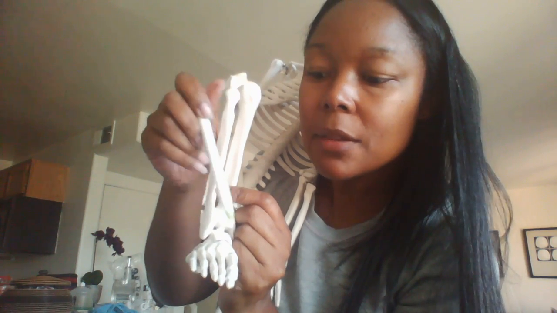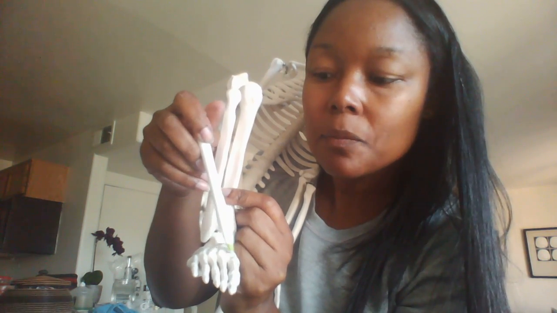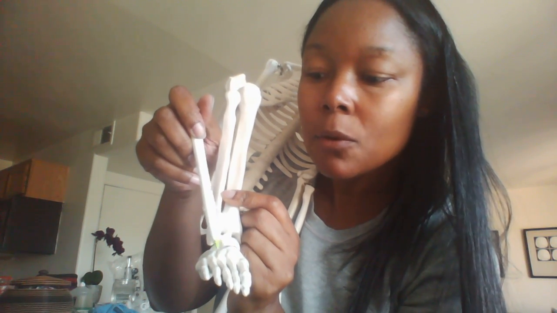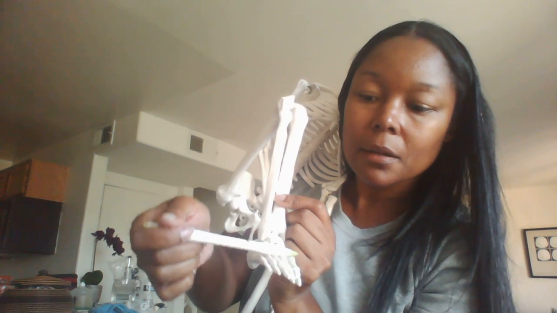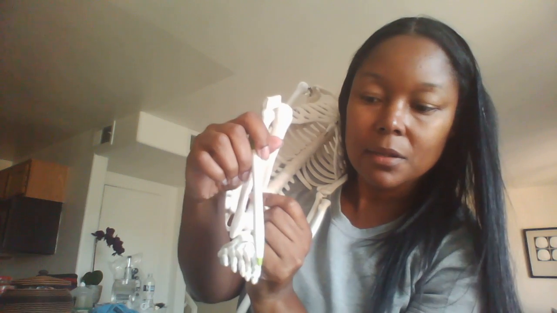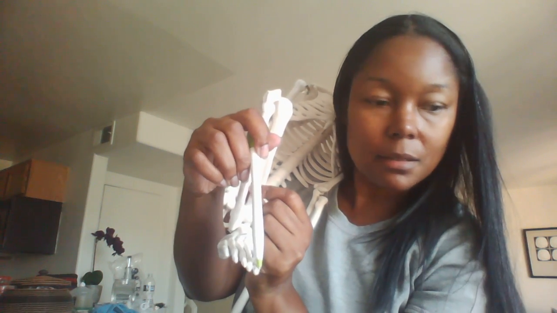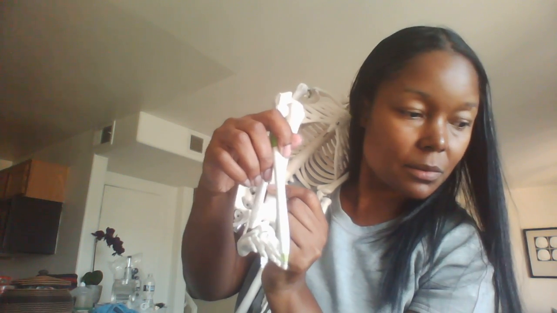And then we have the medial cuneiform, intermediate cuneiform, lateral cuneiform, and the cuboid. Okay, and then the metatarsals are here, and the phalanges of the feet are here, and then this is the hallux, or the big toe, excuse me.